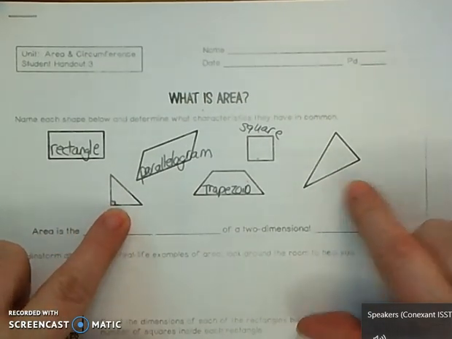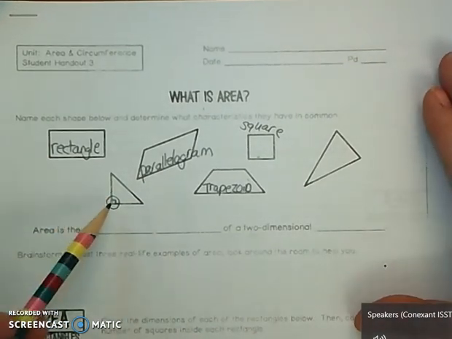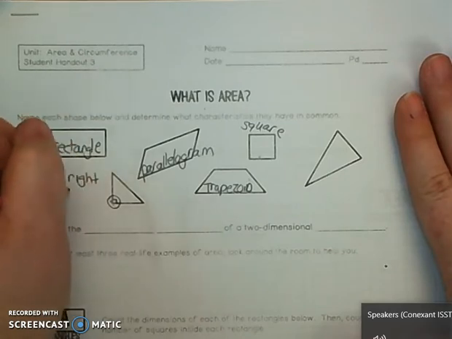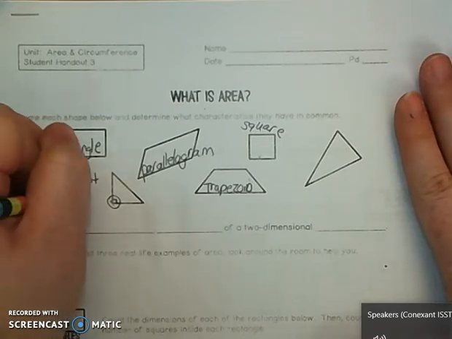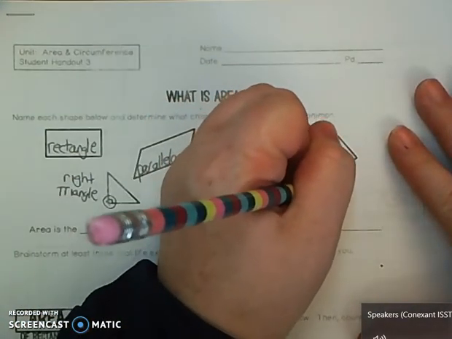Triangles, right? But there's a difference. Does anybody know what this makes that triangle? That's our right angle. So this is a right triangle. And this is just a triangle.